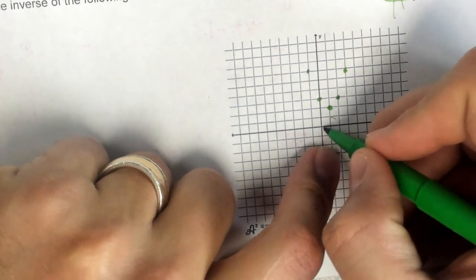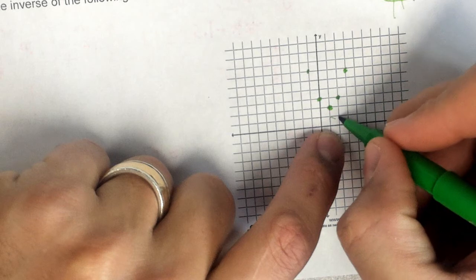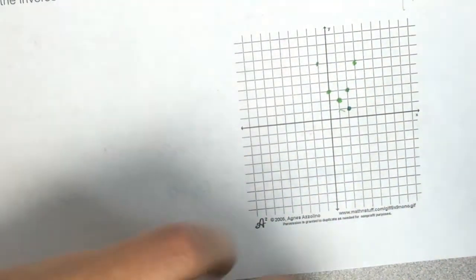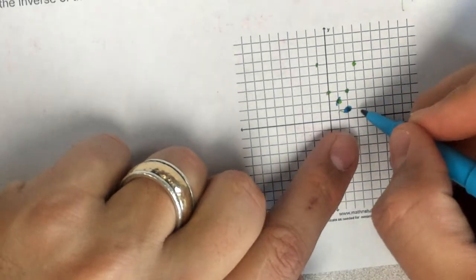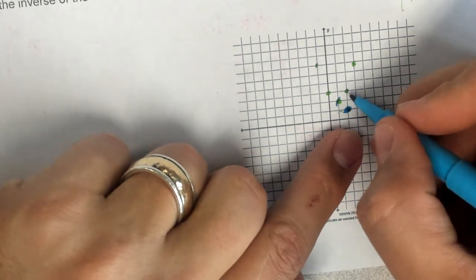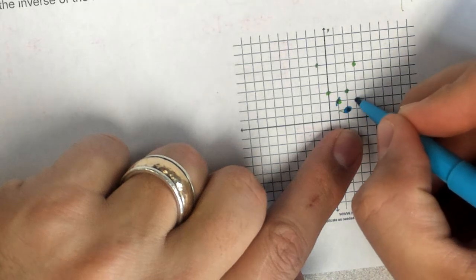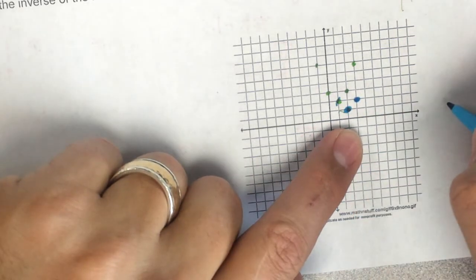So I'll take this point. This point is (1, 2), so I go to (2, 1). This point is (2, 3), so I'm going to go to (3, 2).